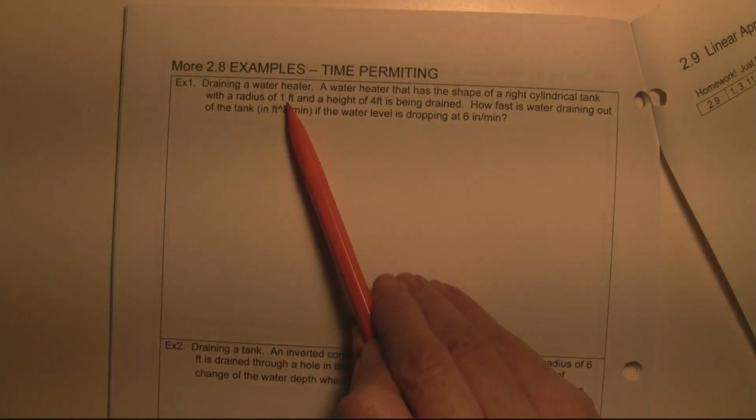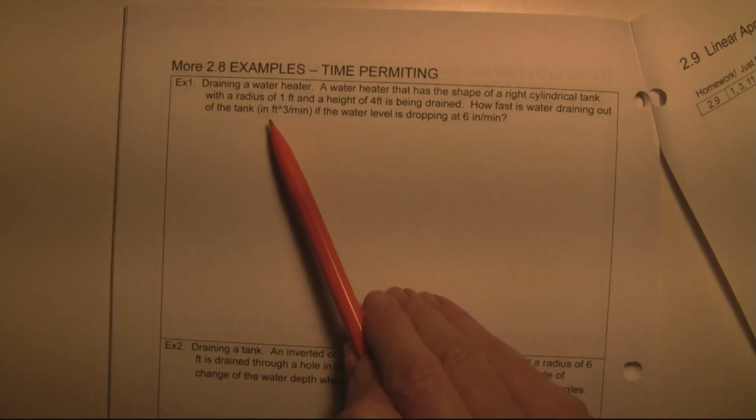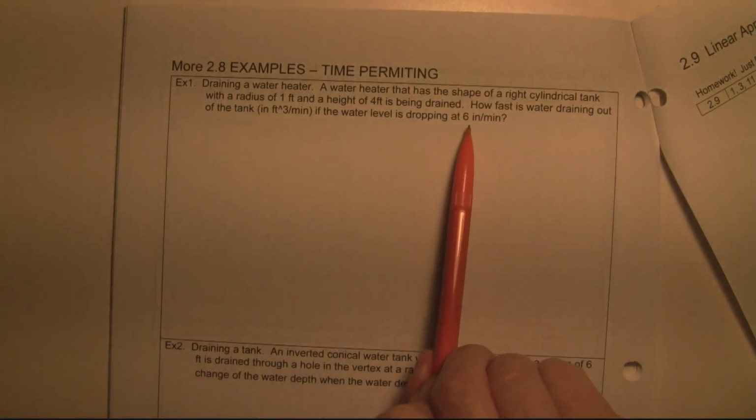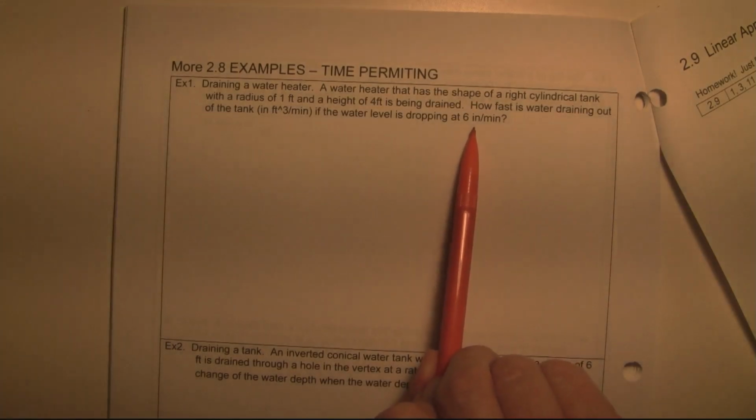And so I notice I have a unit mismatch here. They were talking about feet. They want the answer in feet. And then they said here that we have something happening in inches per minute. Now, I also noticed that the unit they wanted was minute.